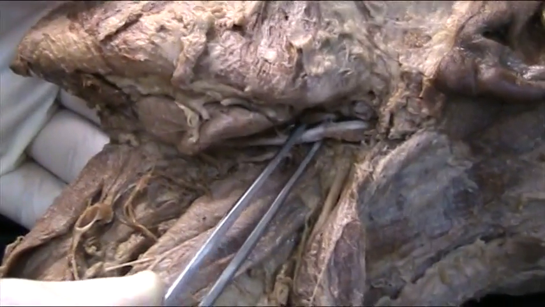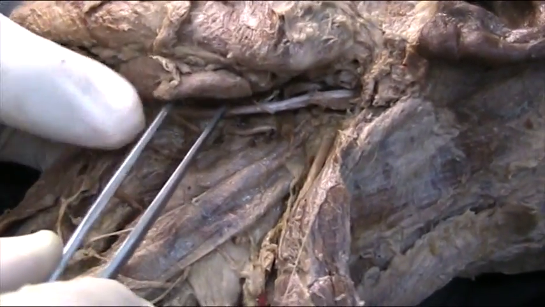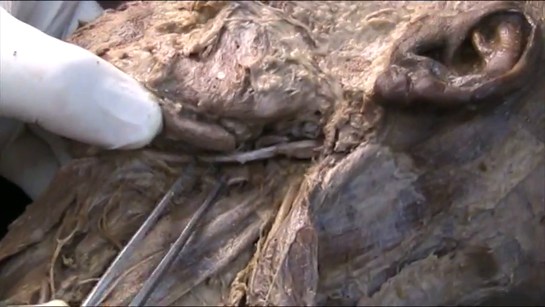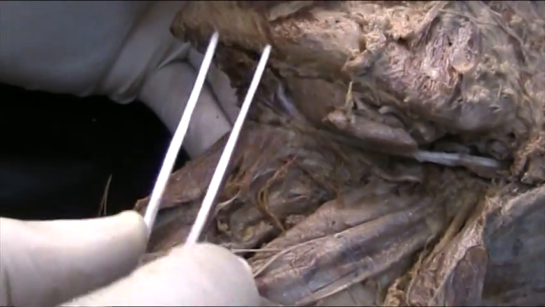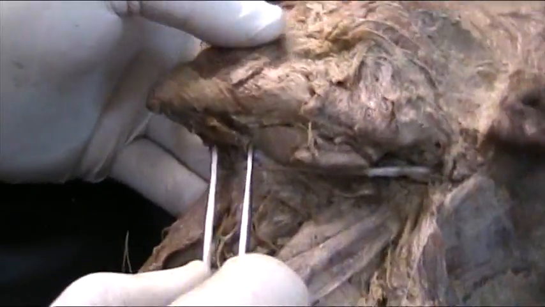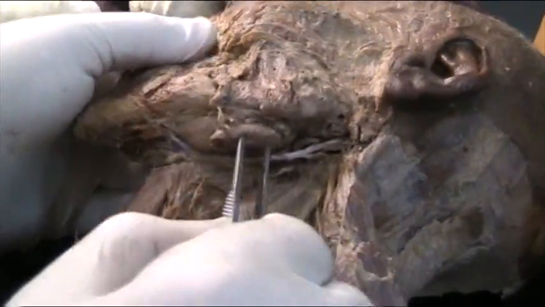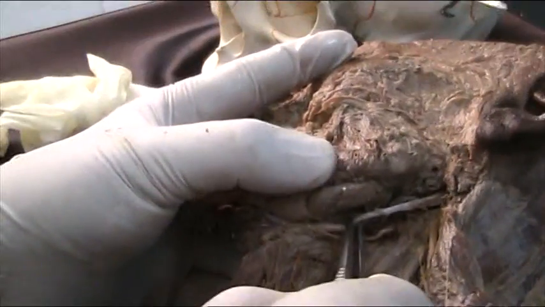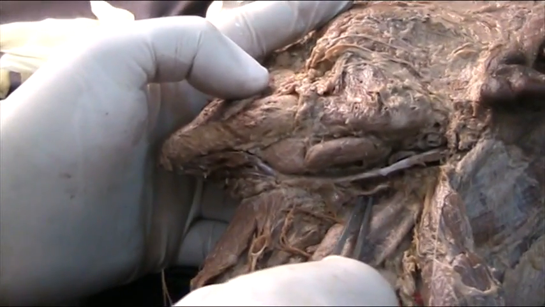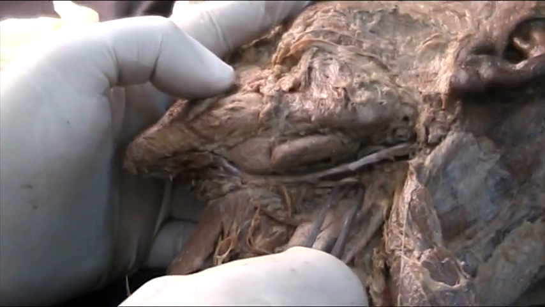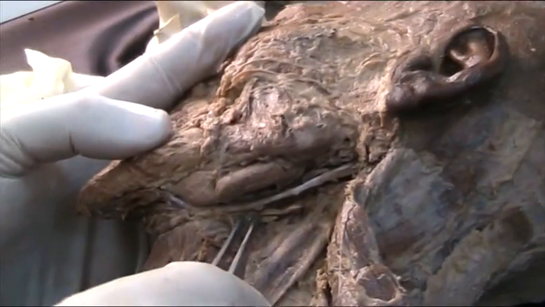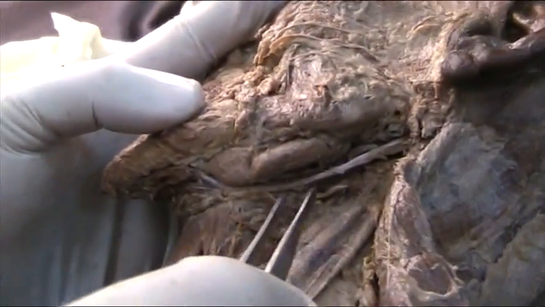This is the posterior belly of digastric muscle. And this is the intermediate tendon of the digastric muscle. And this is the anterior belly of digastric muscle. It can also be presented in the exam, the anterior belly, posterior belly and the intermediate tendon of the digastric muscle. The hypoglossal nerve crossing the carotid and then passes near the intermediate tendon.